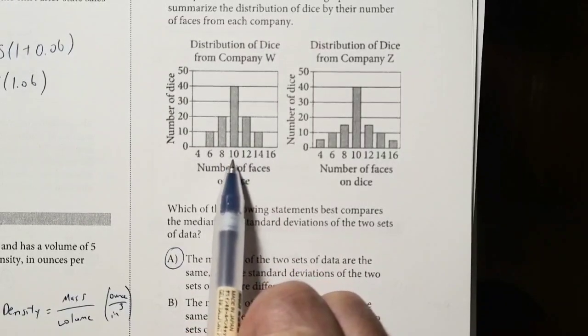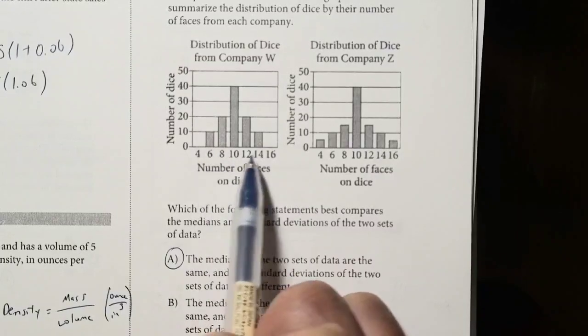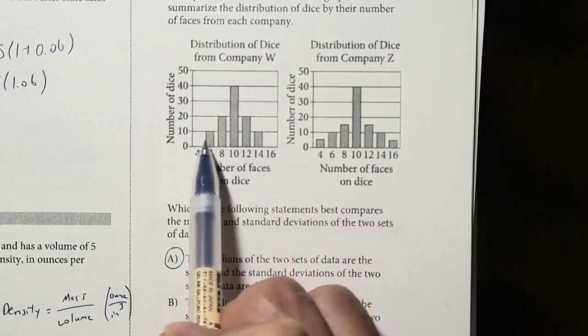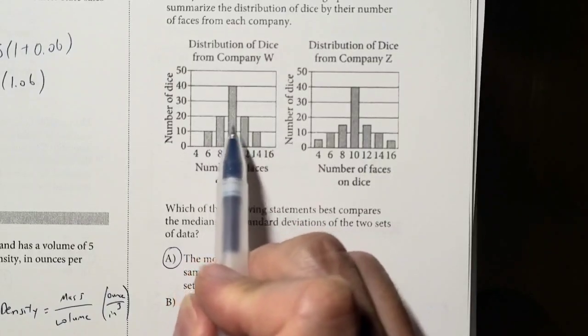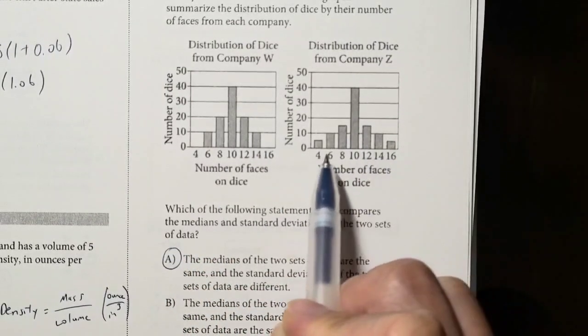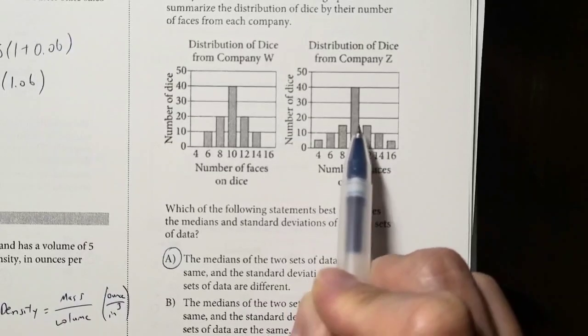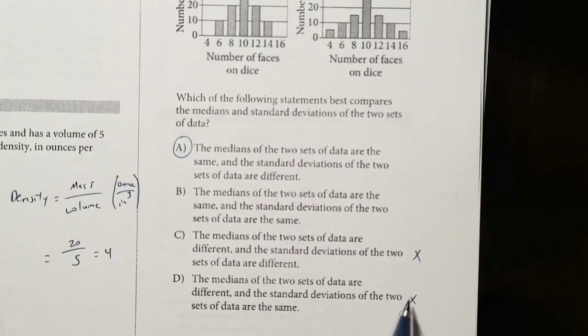So we can quickly pick out that the median will be 10 because there's 10 instances of 6, there's 10 instances of 14, so those you would cross out like in the other problem. There's an equal number of instances for these two, so then the median is here. Similar for this, equal instances of this and this, so this is the median, okay? So the medians are the same, so we can cross out these two already.